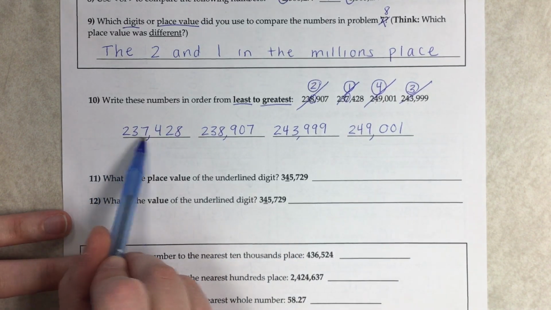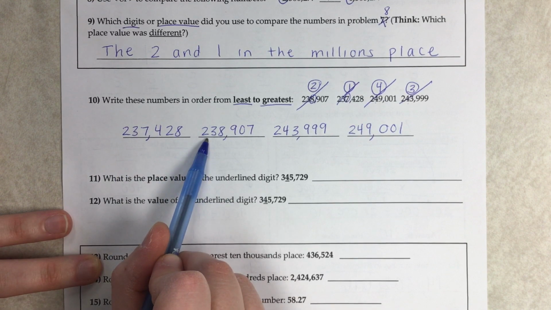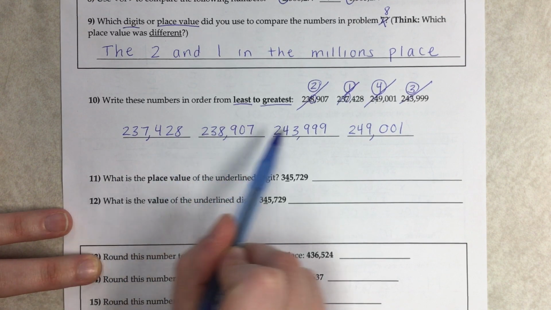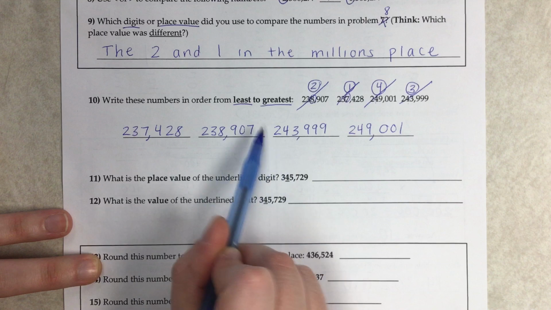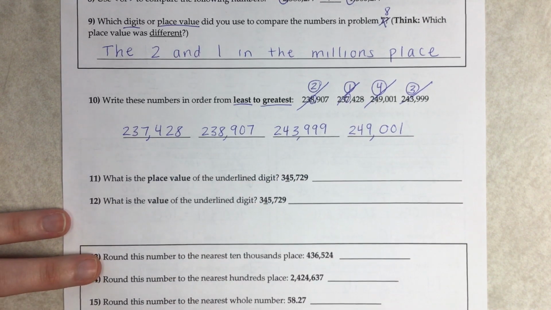So 237, that would be smaller than 238. 238 is smaller than 243. And 243 is smaller than 249. So I know I am in order there.